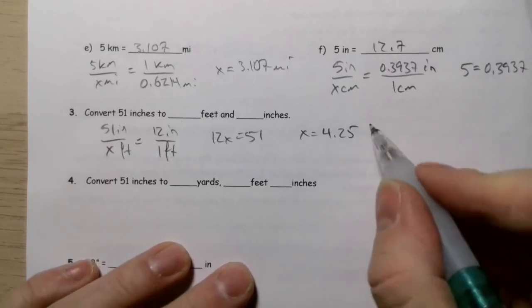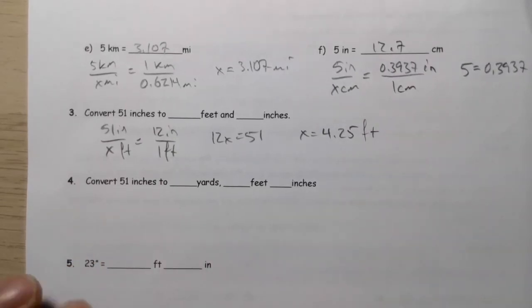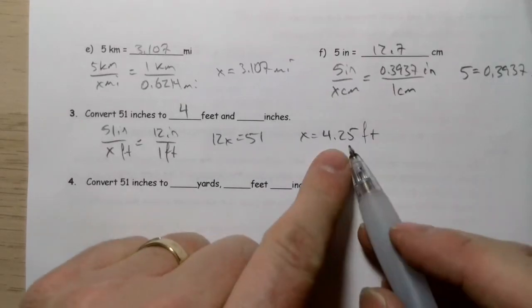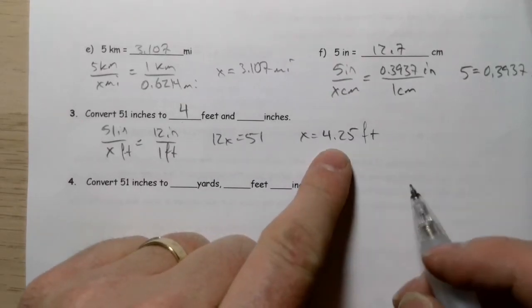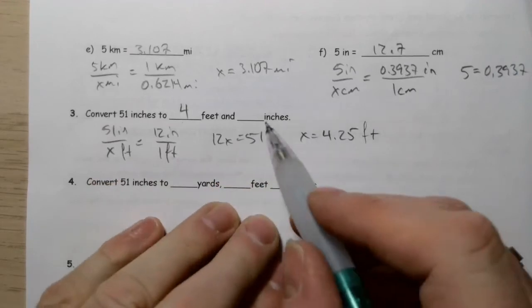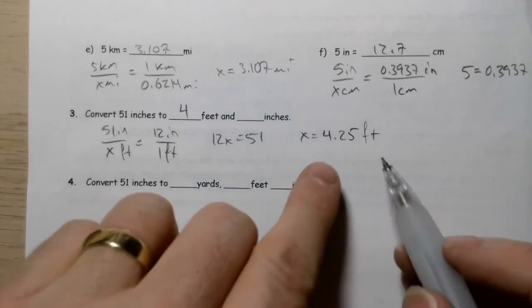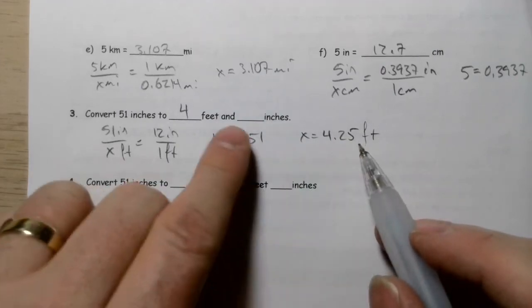Now, feet. What that means is I've got 4 complete feet and then 0.25 of a foot. See, now the question's asking me for the inches remaining. So what I need to do here is convert that remaining decimal into inches.